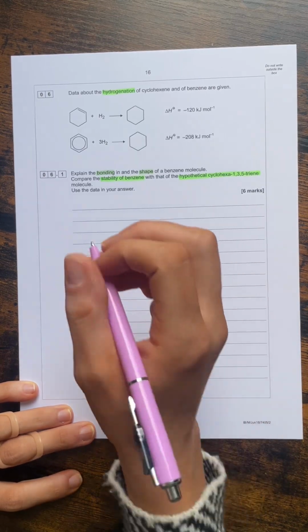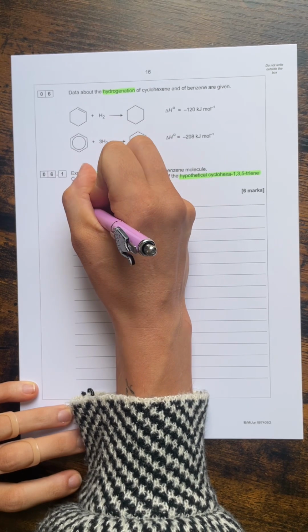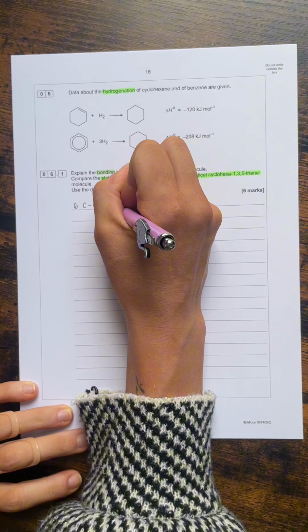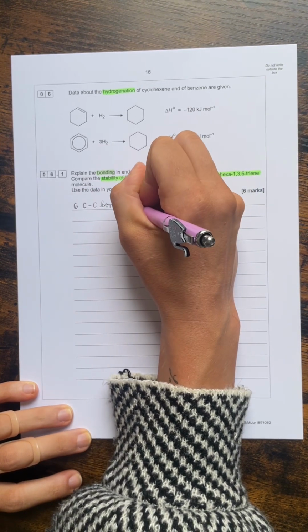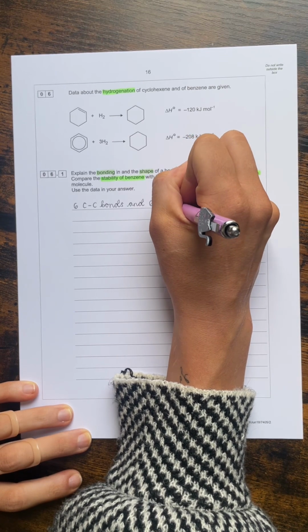So in terms of the bonding, we have got 6 carbon-to-carbon bonds and 6 carbon-to-hydrogen bonds.